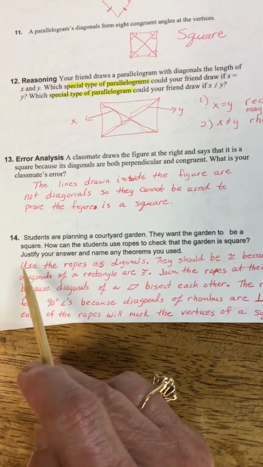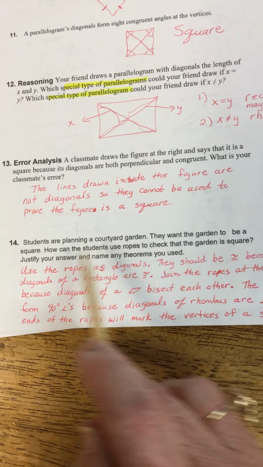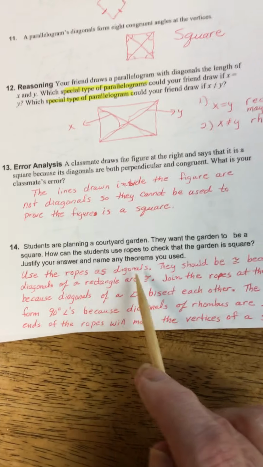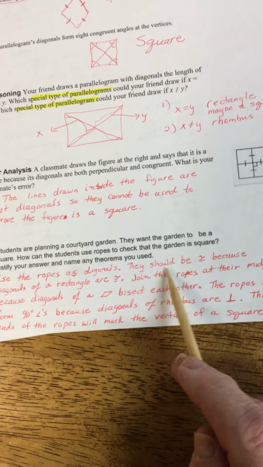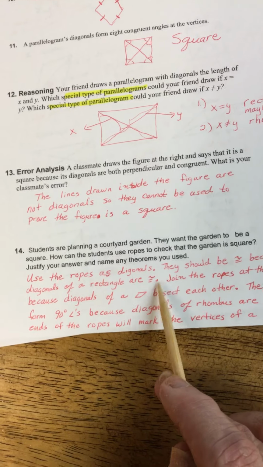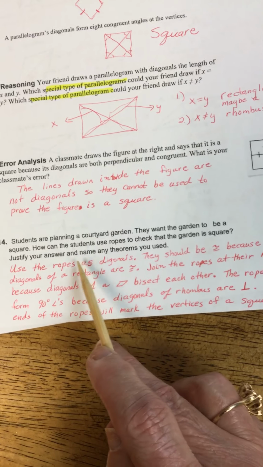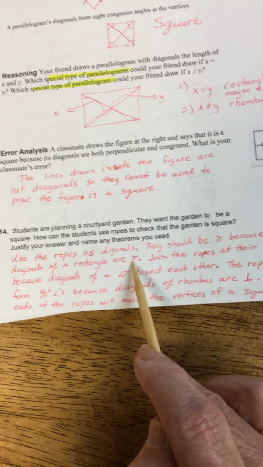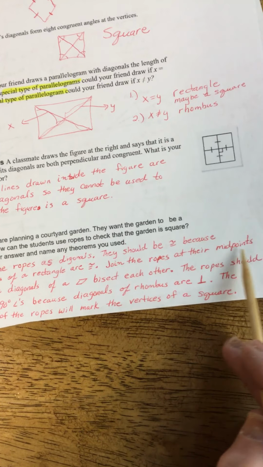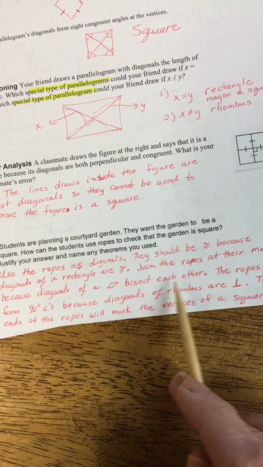So this may surprise you, but we're going to actually use the ropes as the diagonals because we know a lot of things about the diagonals of a square. So the ropes are going to become our diagonals. They should be congruent because the diagonals of a rectangle are congruent. And remember, a square is a special kind of rectangle. So I'm going to make my ropes congruent and they're going to be diagonals. Then I'm going to join the ropes at their midpoints because diagonals of a parallelogram bisect each other.